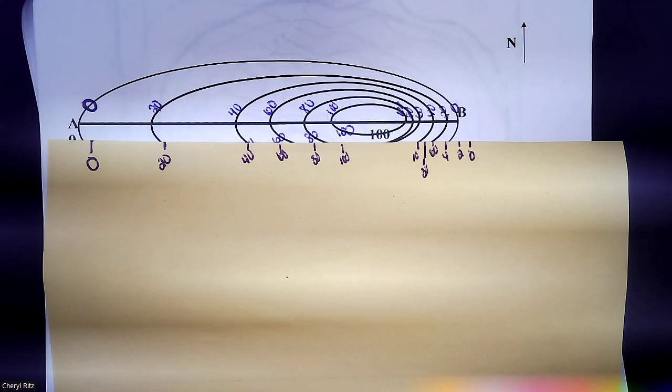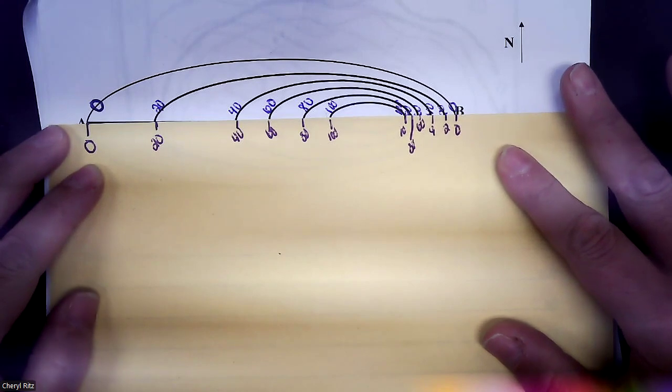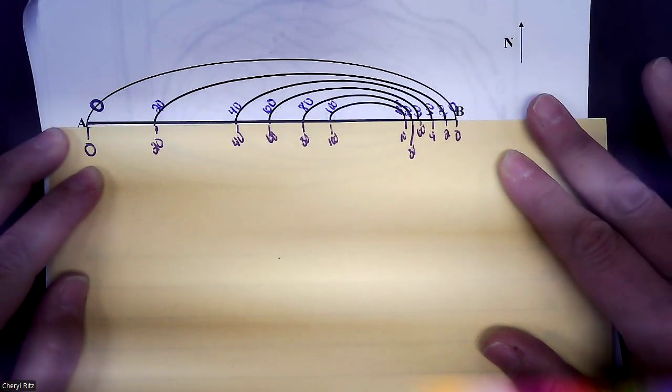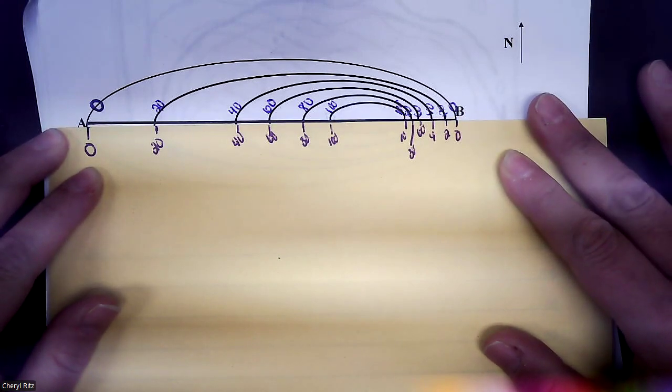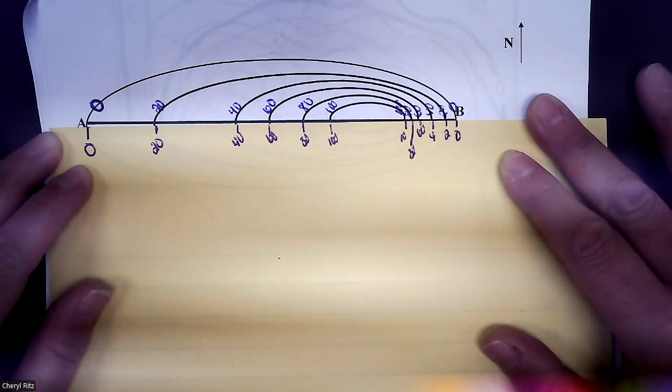Okay, not overly complicated, right? It is important that these are dead smack on. You can't wing it at all. They need to line up perfectly. If they don't, your picture is going to look wrong, and then the Regents is going to make me mark it wrong. So these have to line up and match perfectly.